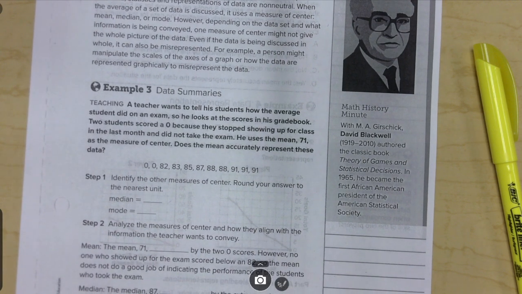Example 3, data summaries. Teaching. A teacher wants to tell his students how the average student did on an exam. So he looks at the scores in his gradebook. 2 students score a 0 because they stopped showing up for class in the last month and did not take the exam. He uses the mean, 71, as the measure of center.